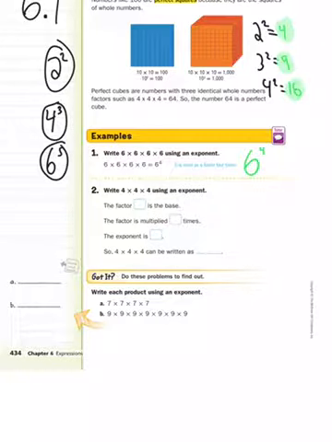In example 2, it says write 4 times 4 times 4 using an exponent. So it says the factor 4 is the base. The factor is multiplied 3 times. So the exponent is going to be 3. So 4 times 4 times 4 can be written as 4 cubed. Notice to the power of 3 we say 4 cubed.